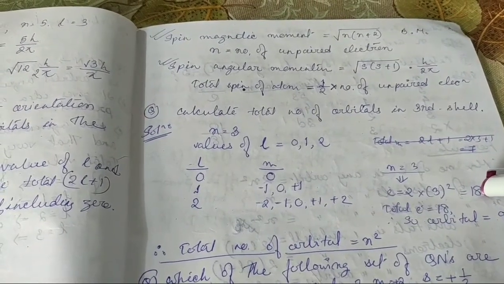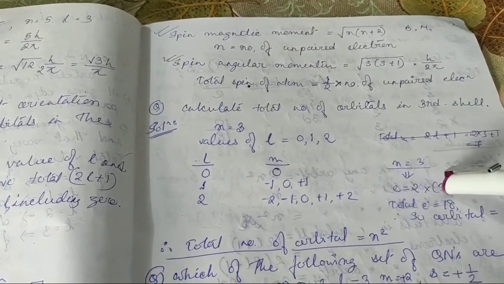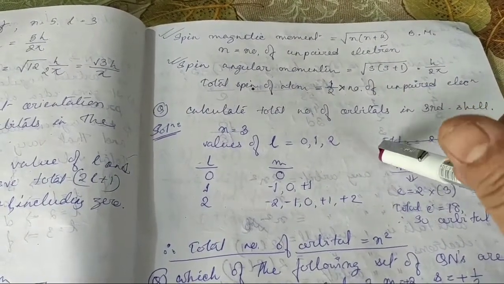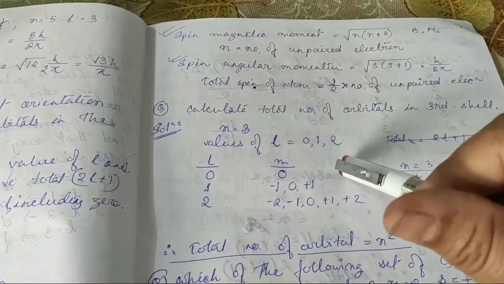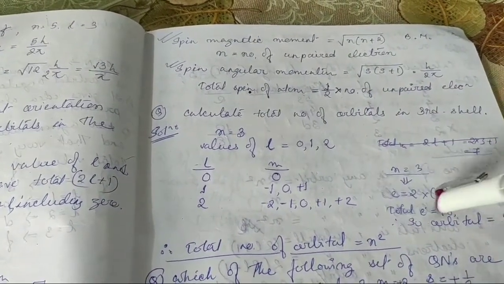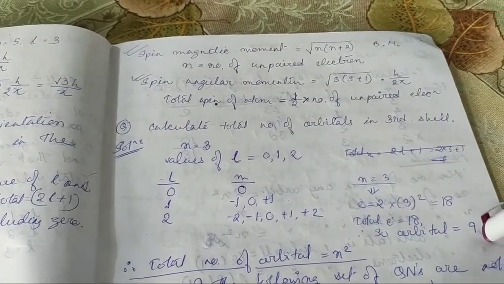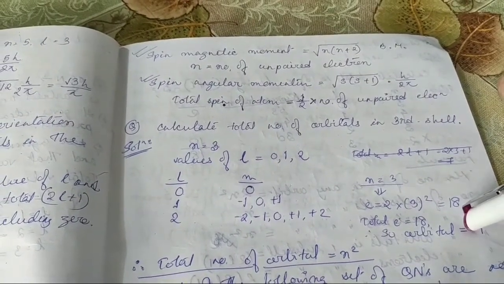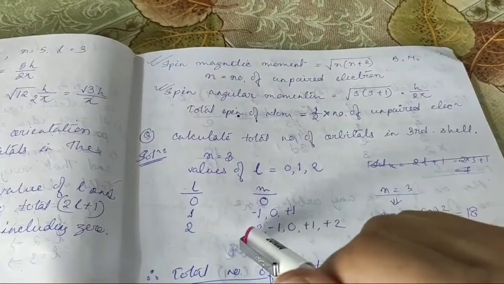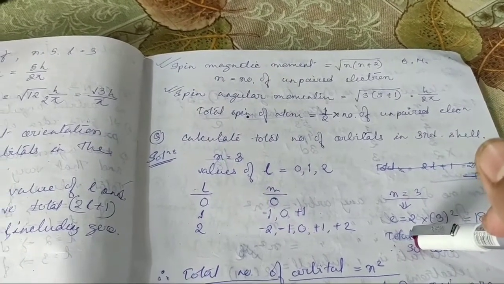Now one piece of information that I have not given you: one orbital can contain a maximum of 2 electrons. One is spin up and another is spin down. That is known as pairing of electrons. Spin up, spin down. So if the total number of electrons is 18, it will be accommodated in half of this, that means 9 orbitals, isn't it? So in this way we can find out, and it can be found out in a short way also.